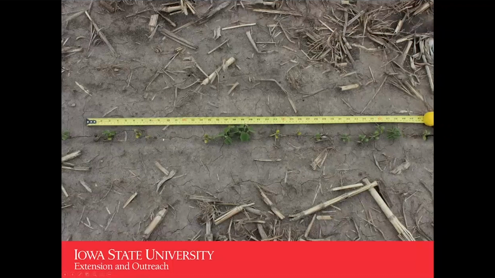One of the things we can do is pop open that seed furrow and look to see, is there a seed there? Is there a plant that just has not emerged yet? That type of thing. We can also look to see if there was a seed or a seedling that died before it had emerged.